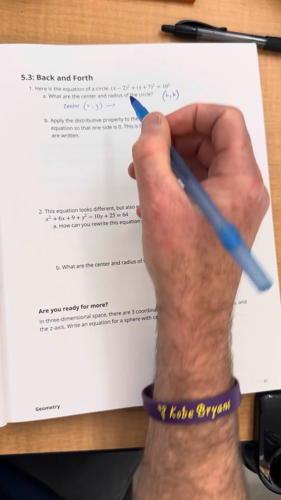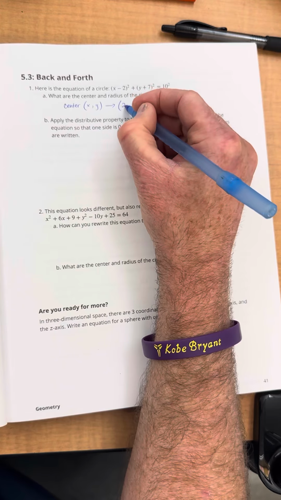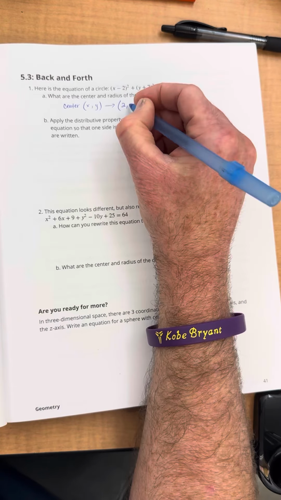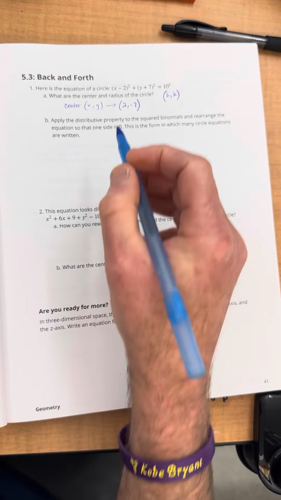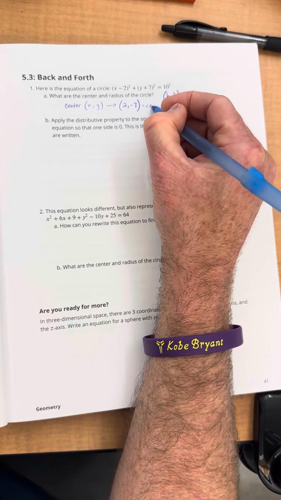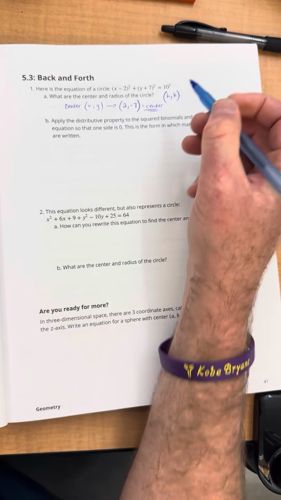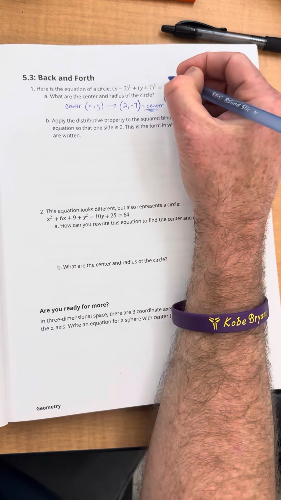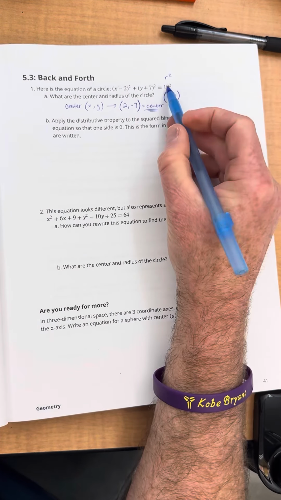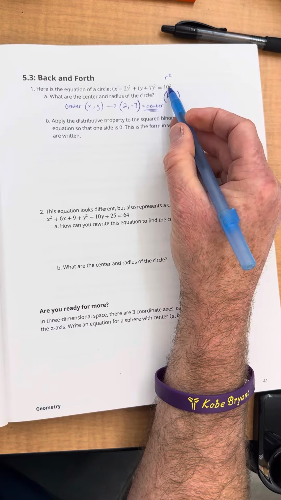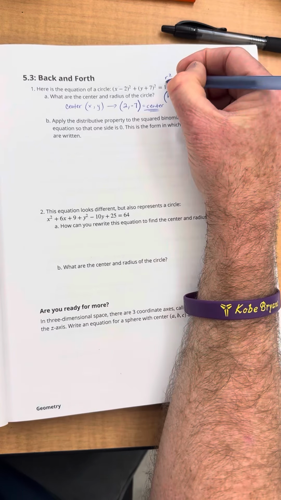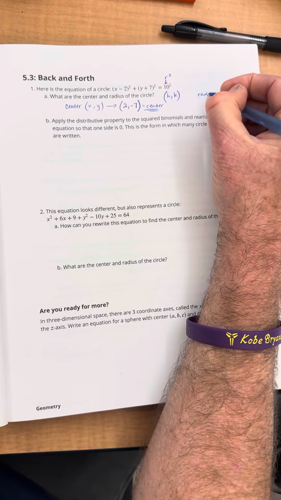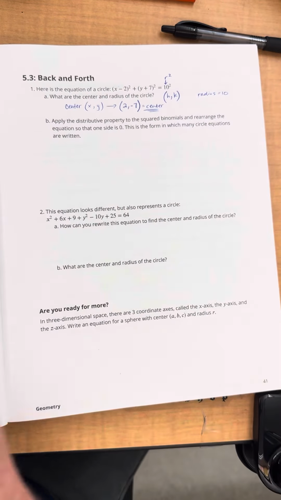So your x is whatever zeroes this out, which is 2. And your y is going to be whatever zeroes this out, which is negative 7. So your center is (2, -7). Okay? Now, this is also known as r squared. So r is simply 10. So radius equals 10. All right.